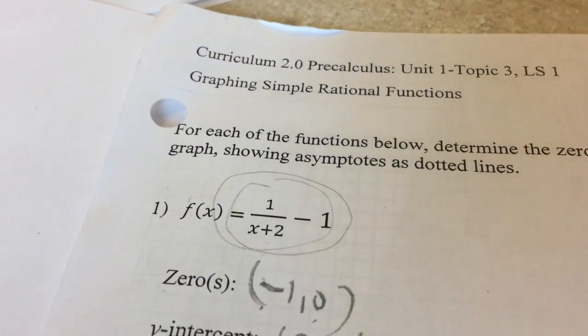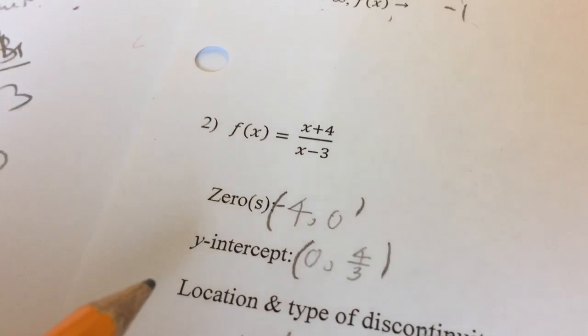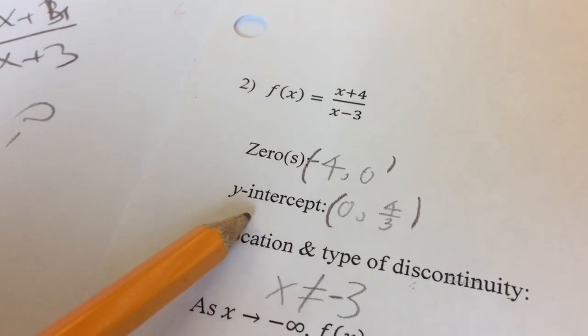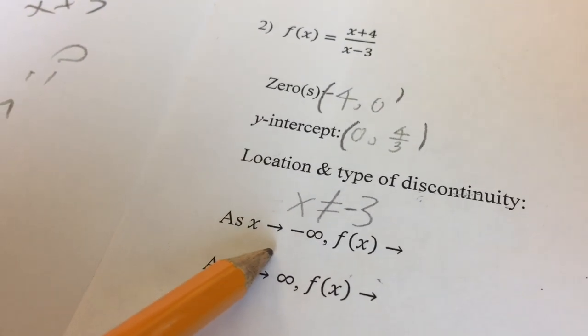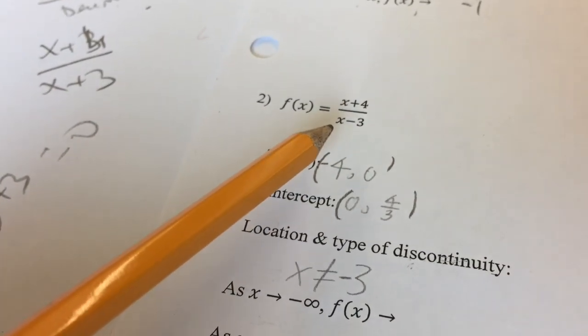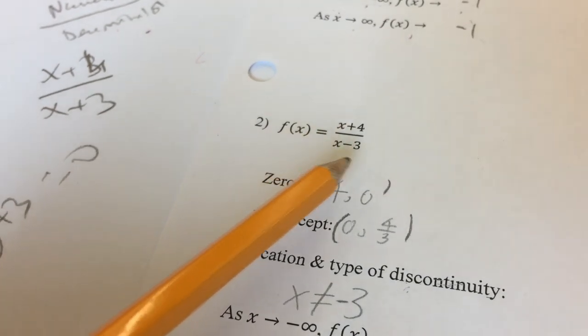The last one had an integer as a numerator. And this one, we went through the same process: found the zeros, found the y-intercept, found the vertical asymptote, and now we're trying to find the limit as x approaches negative infinity of the function. Now, if you see here, there's a difference. Here, you have x plus 4 and then x minus 3.